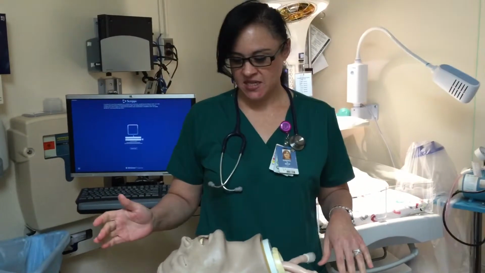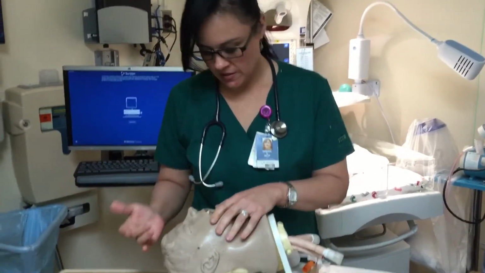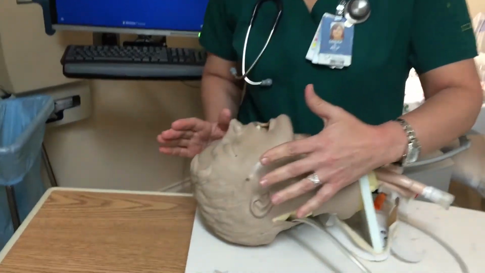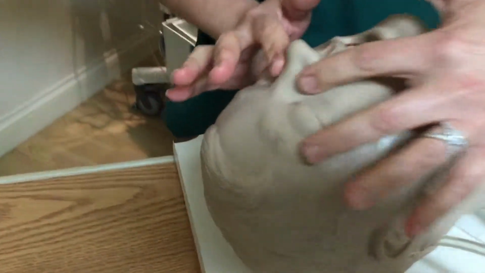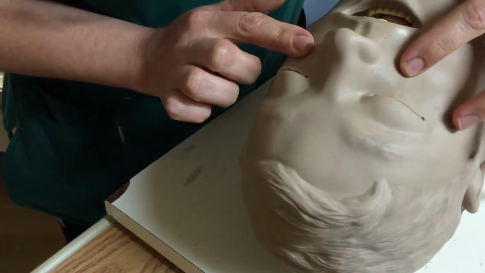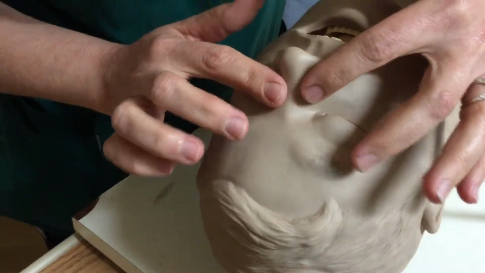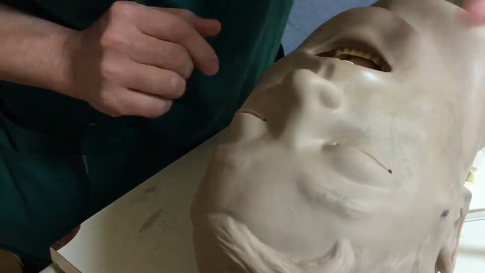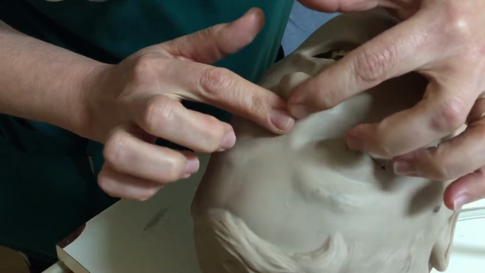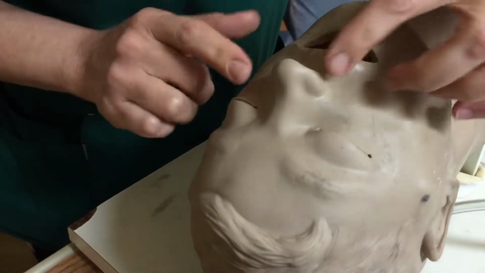So before we start the BiPAP, we're going to inspect the skin. So we're going to look at the skin itself. We're going to look especially in the nose area and the nasal bridge to make sure, like if they're in the ER, if they come in from the field and they're prior on CPAP, they might have some redness already here and here. So if there is, we're going to notify the nurse and document.